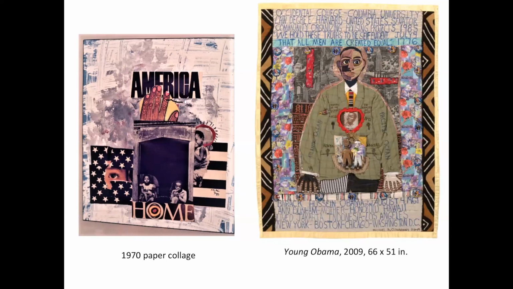Throughout his career after the 1970s, Michael Cummings has created art quilts relating to Afro-Caribbean and African-American themes, often celebrating heroic figures. His Young Obama, now owned by the International Quilt Museum, is in the New York Nexus exhibition.